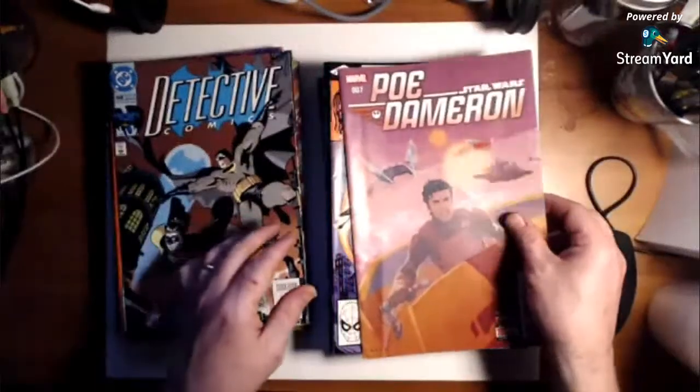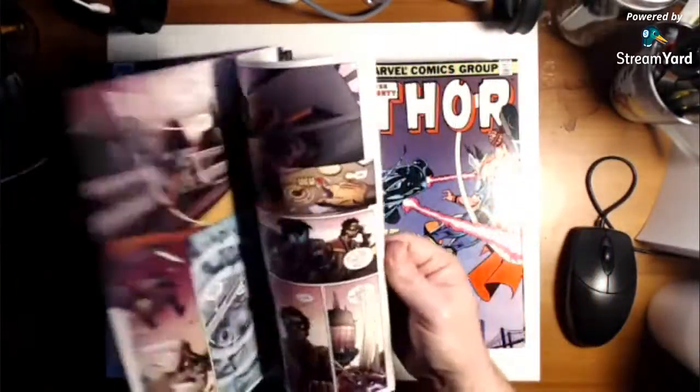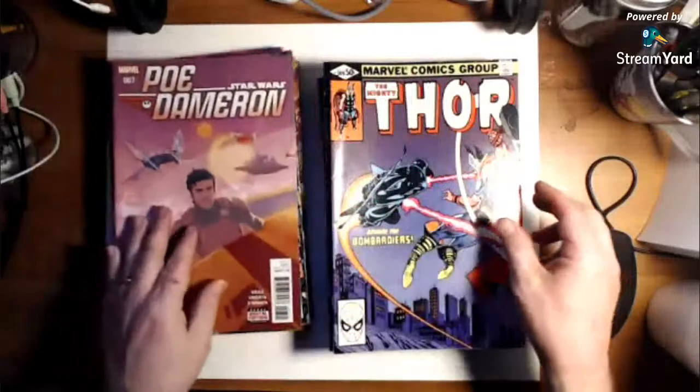Got another one put aside for Avery. This is Poe Dameron number 7. I can't wait. He's one of your favorite characters, isn't he? Mm-hmm. Oh yeah, my favorite.